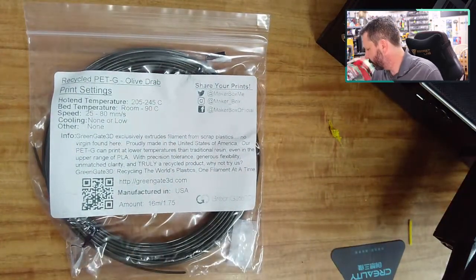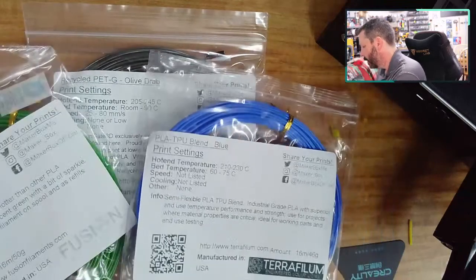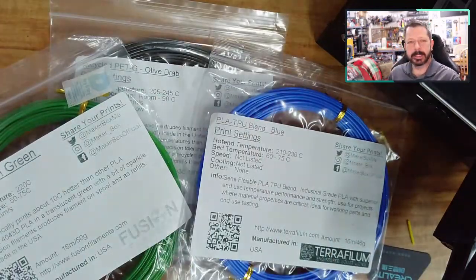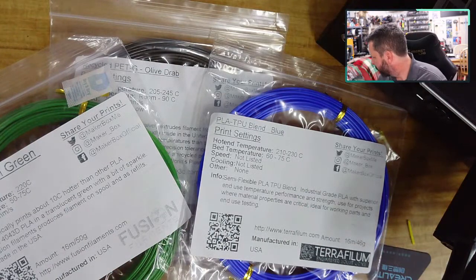So these are the three I'm interested in for next time. I'll try to print our vase in these and see what comes out. You know, how well does it work?